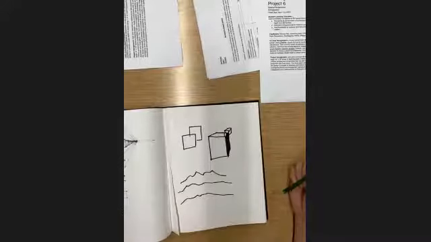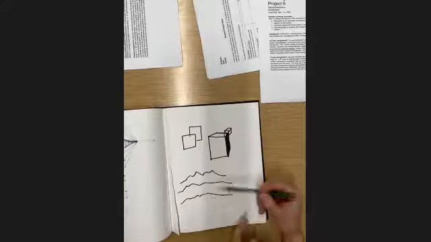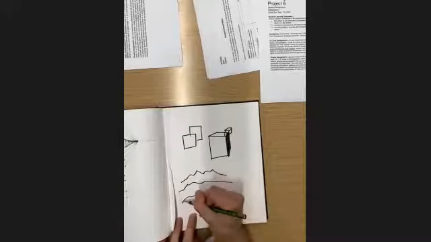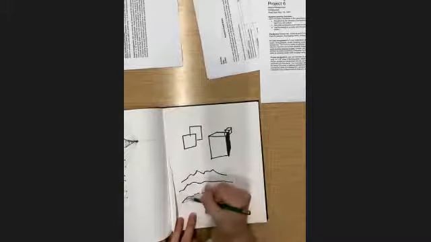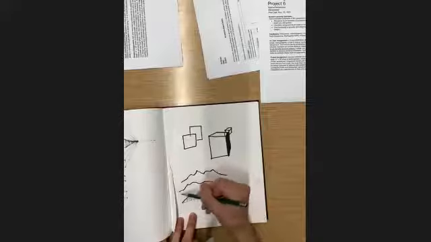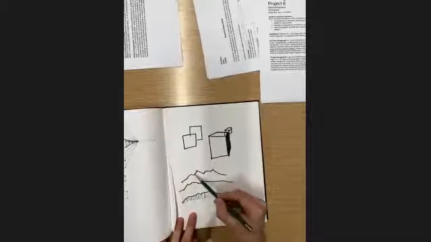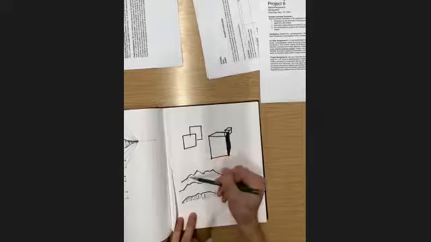Generally, the closer something is in atmospheric perspective, the darker it's going to get. So I'm not going to color this in. This is going to be nice and dark. This is going to be a little bit lighter. And this is almost going to be faded out. I would fade out this line too for it to properly look that way.